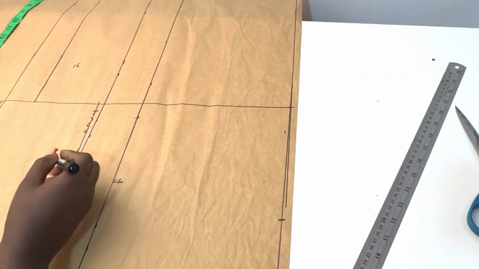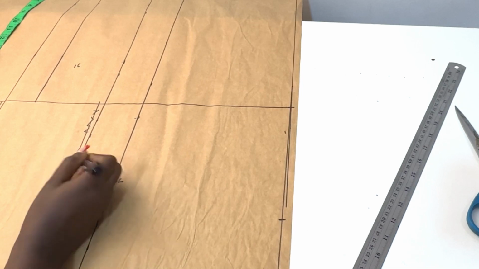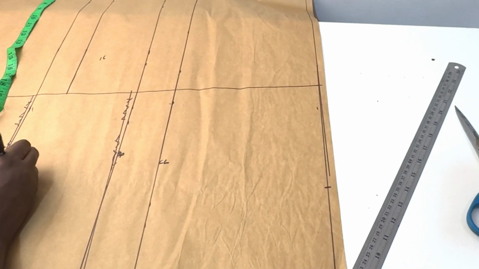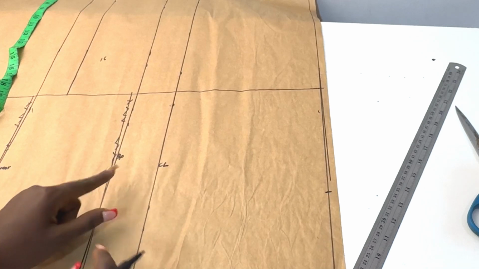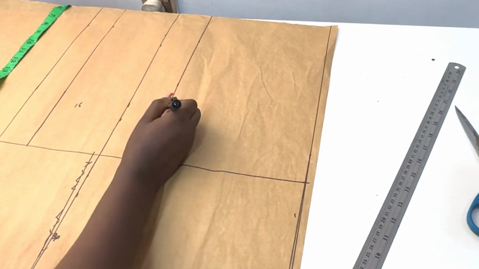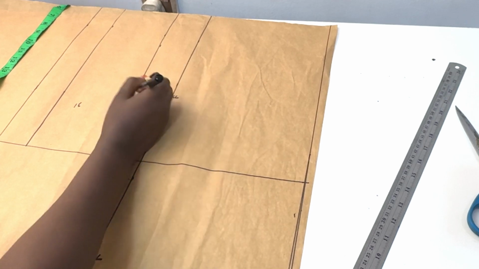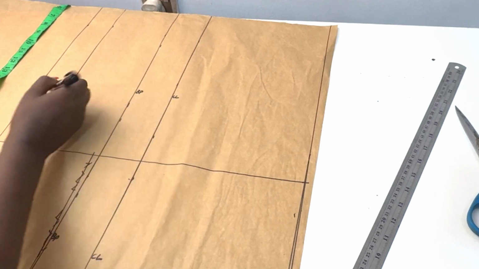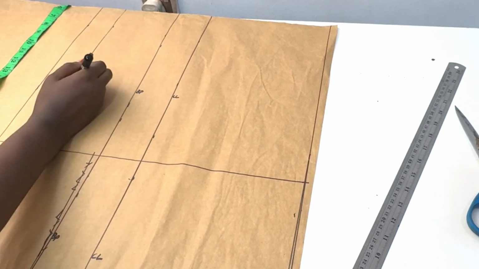So you go ahead and label your pattern. That is the chest line, that's the bust point, and that is the waist. So you just label it like that. Where your arm side stops is where your chest line will be. Then the shoulder to nipple point should be your bust point, and the waist should be the waist.